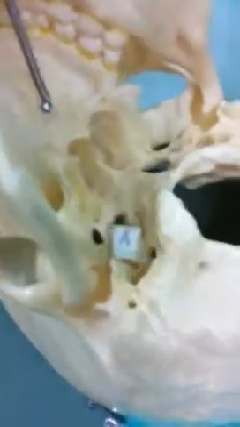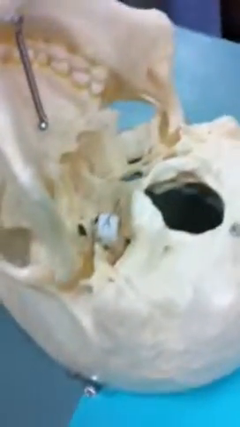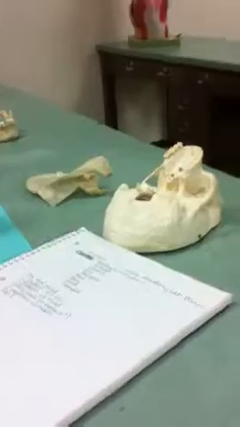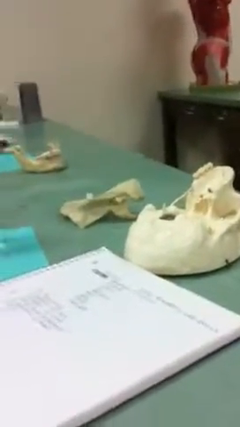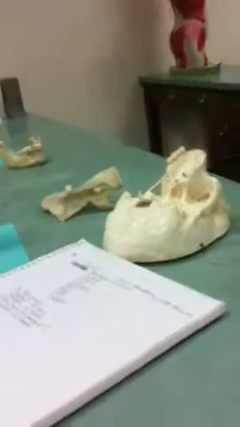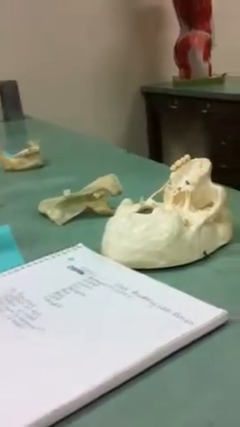Station number 5. A is the styloid process of the temporal bone. And B is the transverse process of T2. Might be T1, might be T3, but I say T2, that gives me 1, 2, and 3, right? Because I'll take it one bone either way within the section.